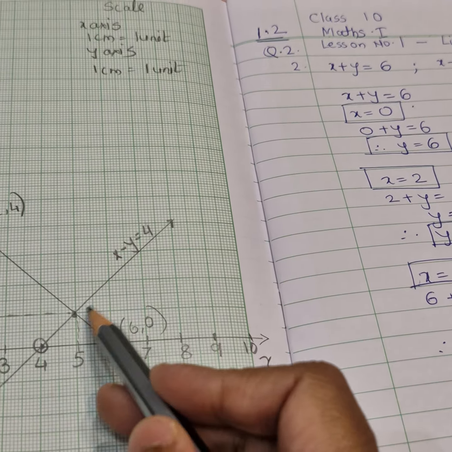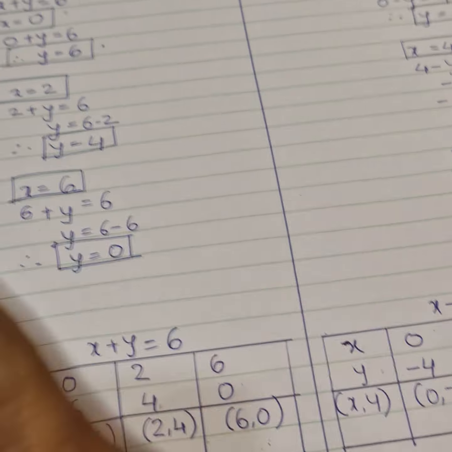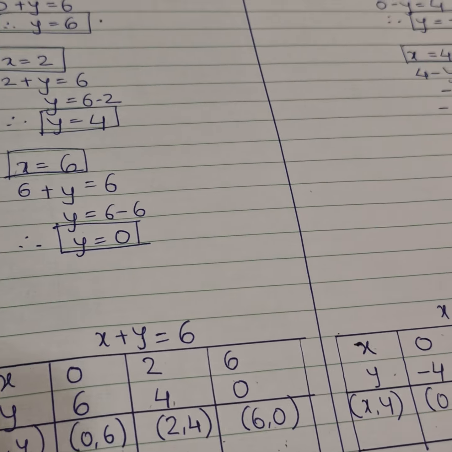Now after that, the other point, if you see, is x and y: 0 and minus 4. So 0 on the x-axis and minus 4 on the y-axis. See here. This point is particularly 0 and minus 4. Then next is x is 4 and y is 0. This one. So here write 4 and 0.